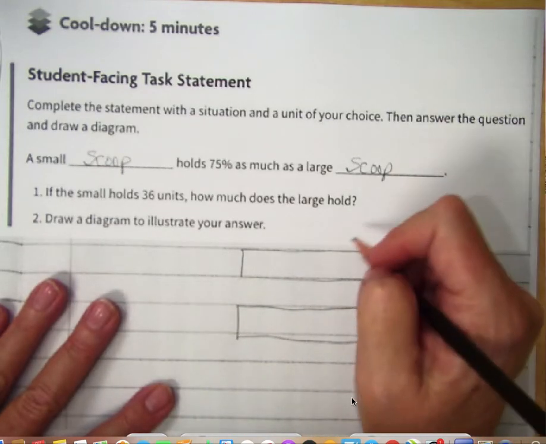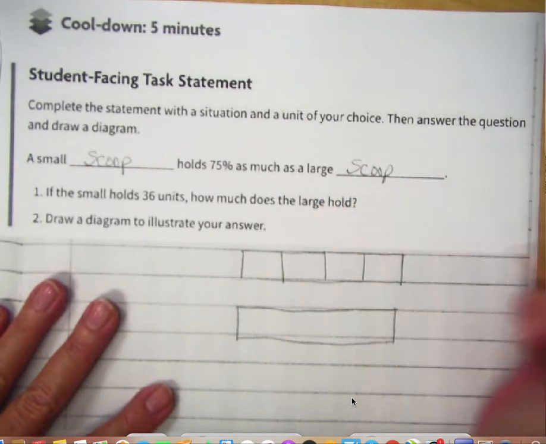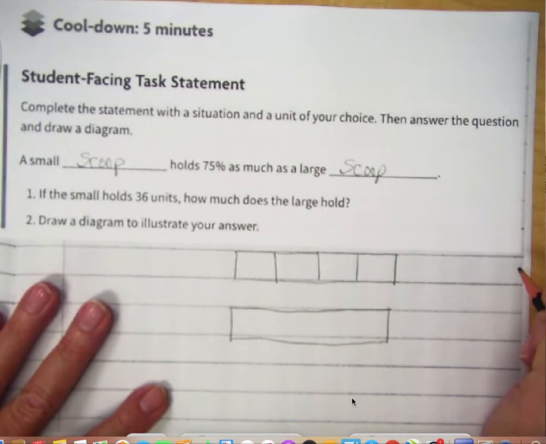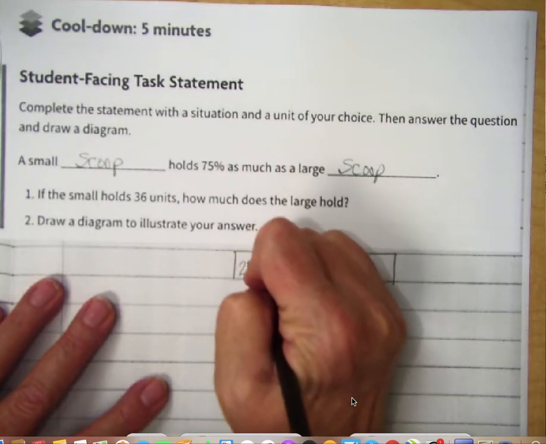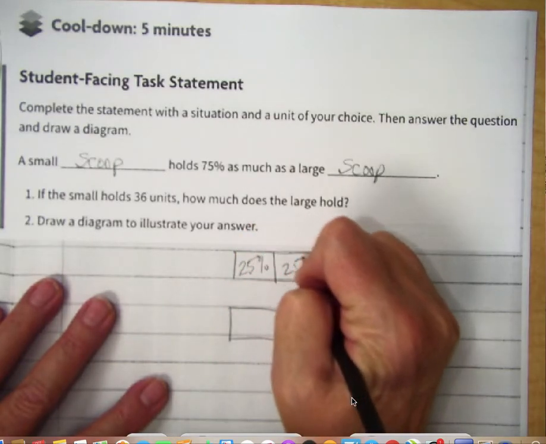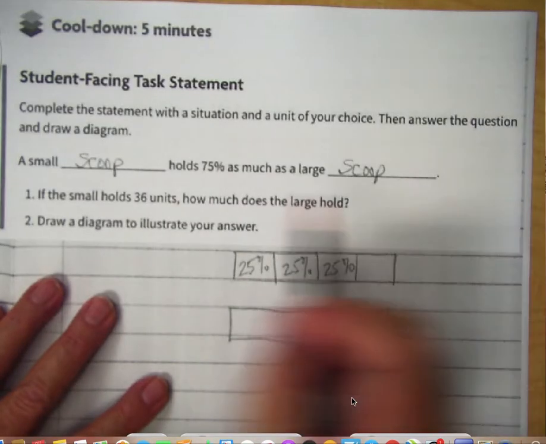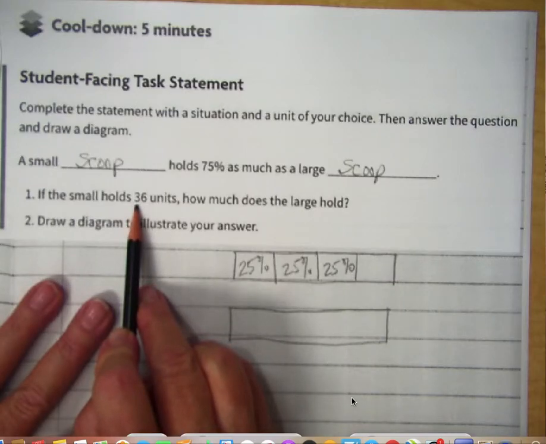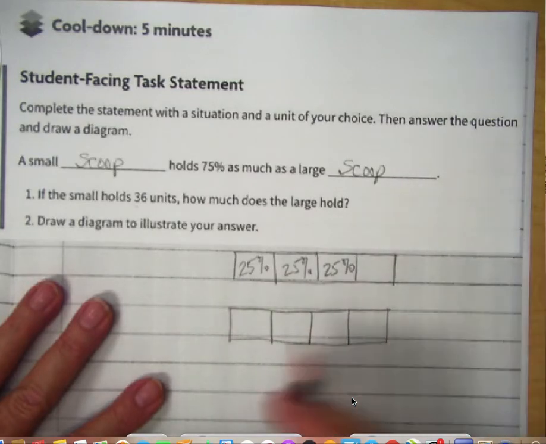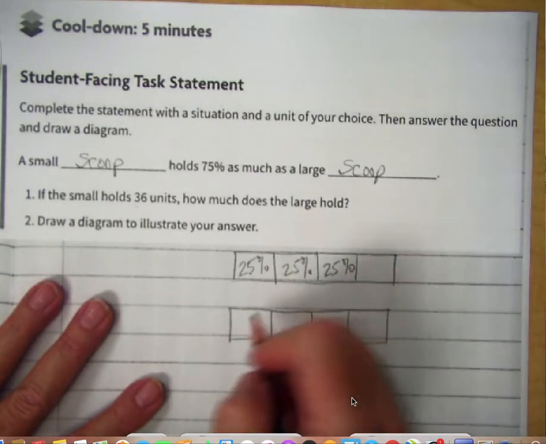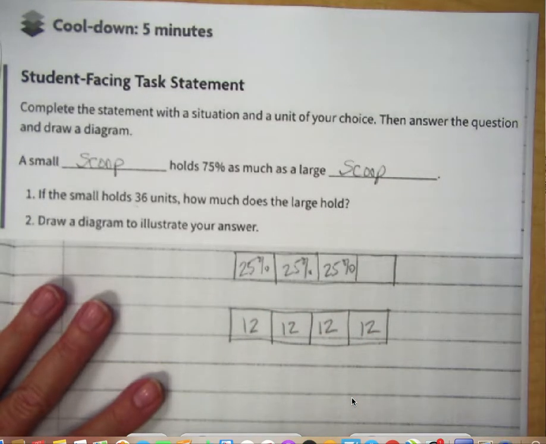This one is going to be 75%. Well, the whole thing's got to be 100, right? So this is going to be 25%, 25%, and 25%. 36 is also divisible by 3. So how much is going to be in each one? 12, 12, 12, and 12.